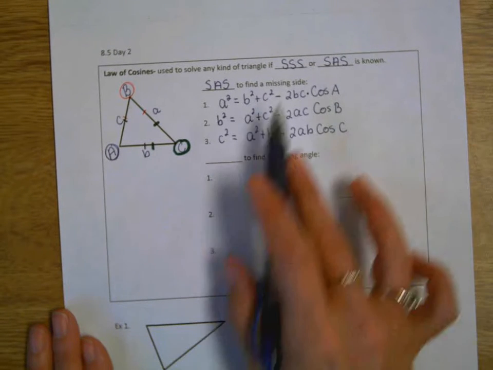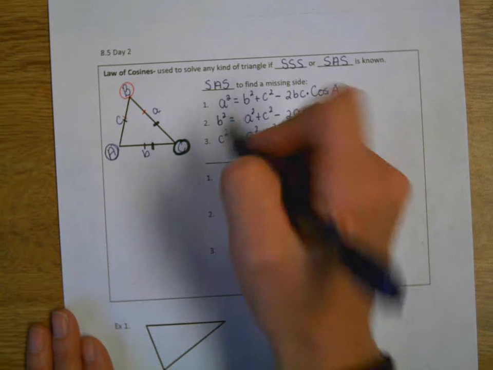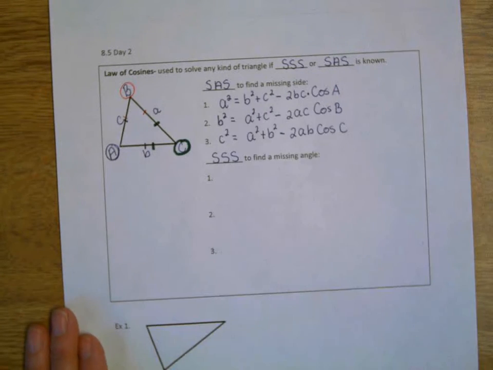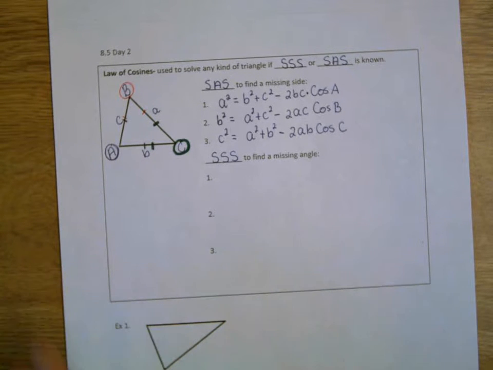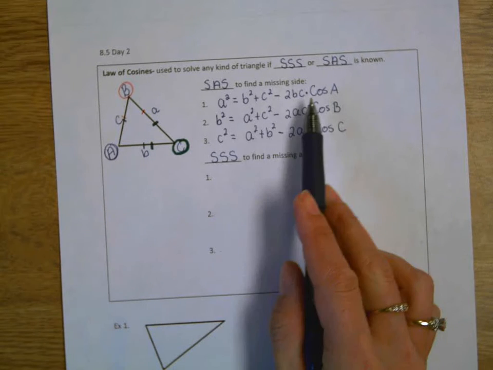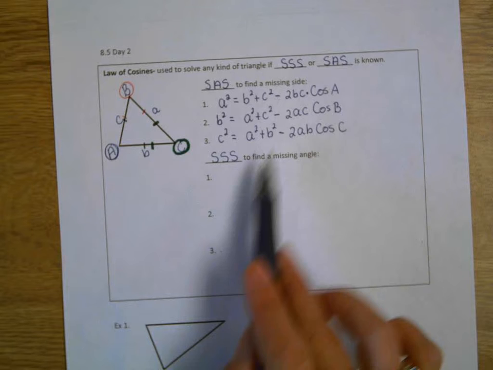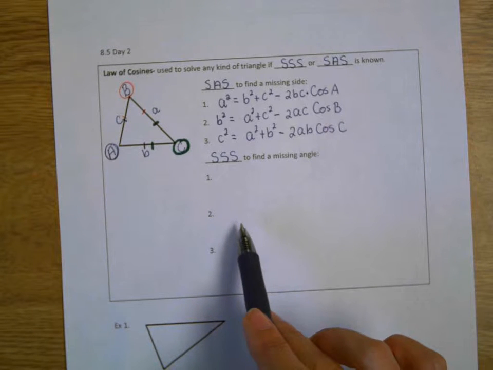The other situation I might have is I know all three sides, side, side, side. So to find the missing side, we're just going to rearrange this formula here. We're going to do the algebra over here once, and then we're going to write the other two.